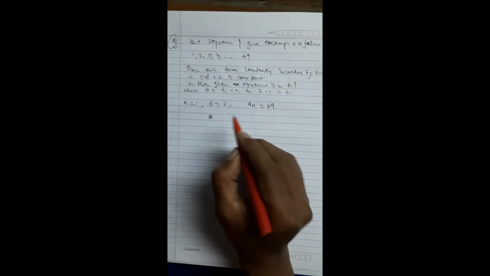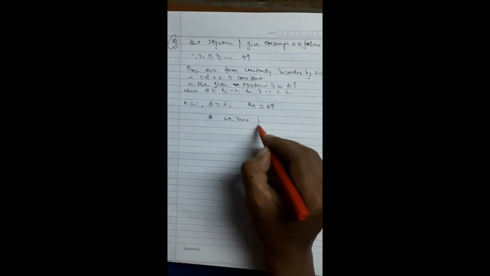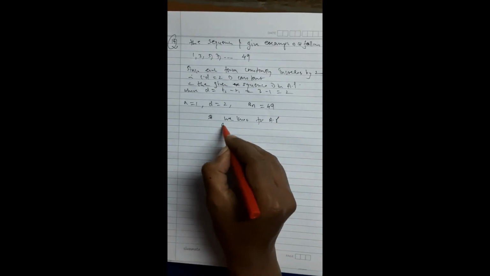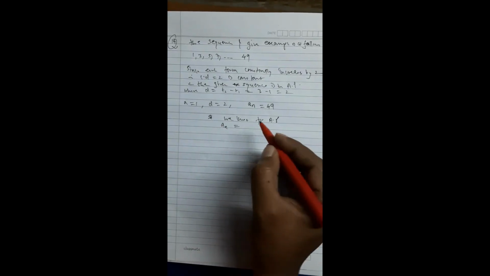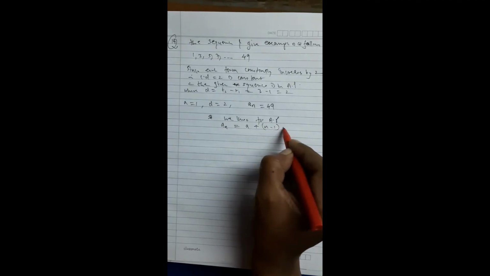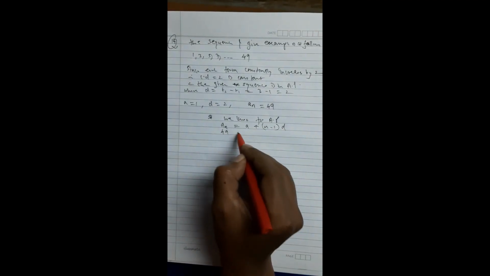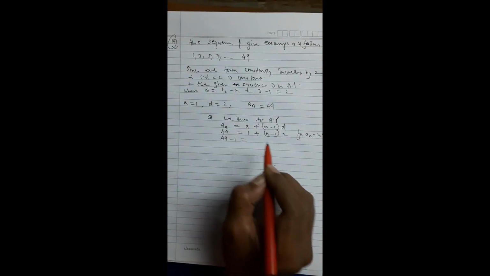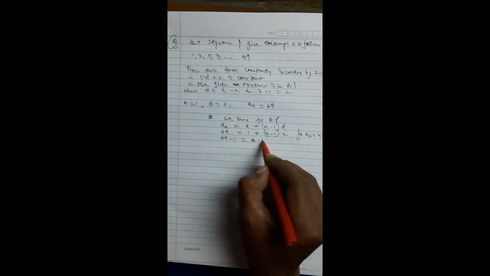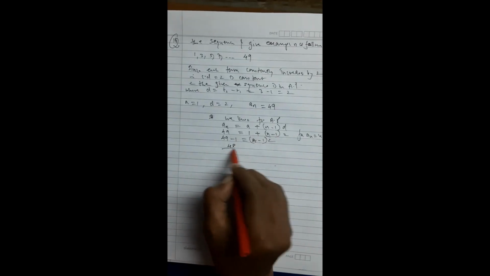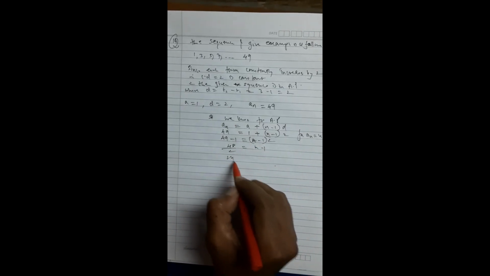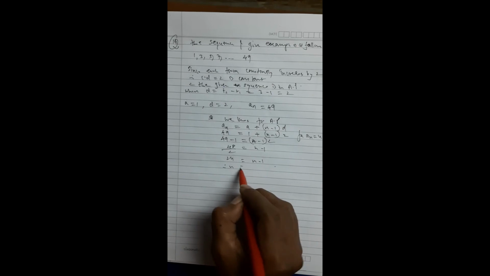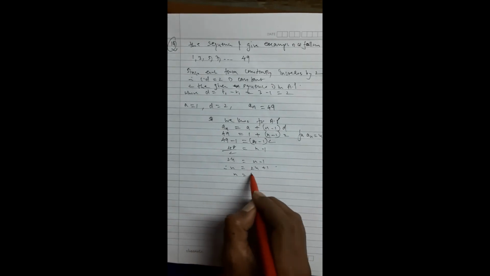N we will require. So here we know for arithmetic progression An is equal to A plus N minus 1 into D. Therefore An is 49 is equal to A is 1 plus, we don't know N, D is equal to 2. For An is equal to 49. 49 minus 1 is equal to N minus 1 into 2. This will be 48 divided by 2 is equal to N minus 1. 24 is equal to N minus 1. Therefore N is equal to 24 plus 1. N is equal to 25.